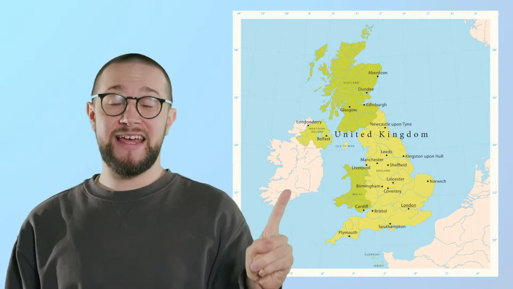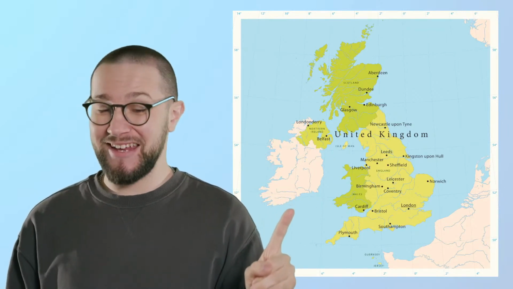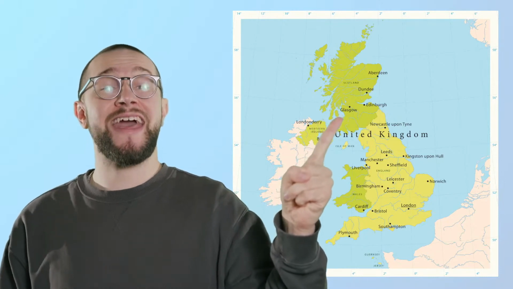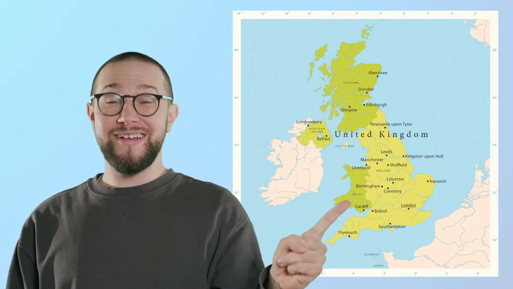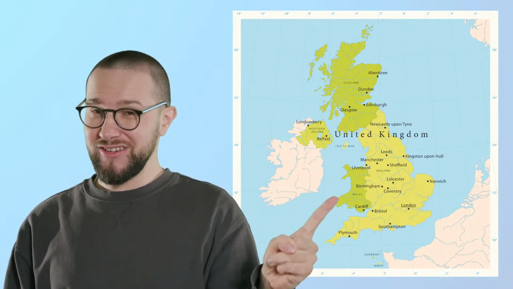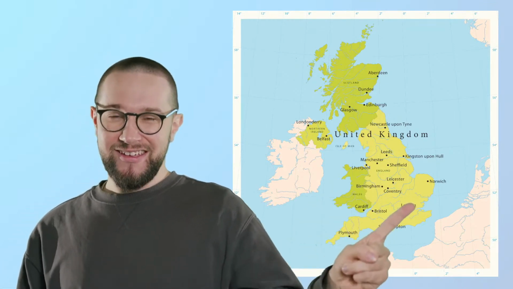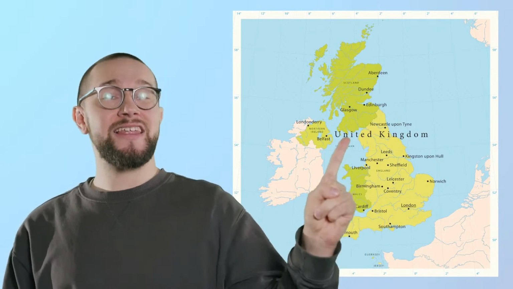So, Ireland has the language Irish, which is a Celtic language. Scotland has a language, Scots Gaelic, which is its own language and is a Celtic language. Wales has a language which is called Welsh, and that is a Celtic language. English does not have a language like that.